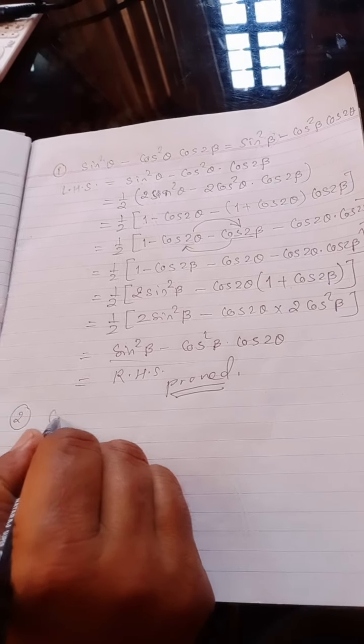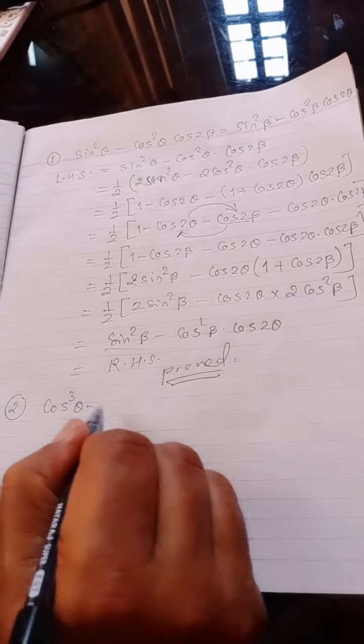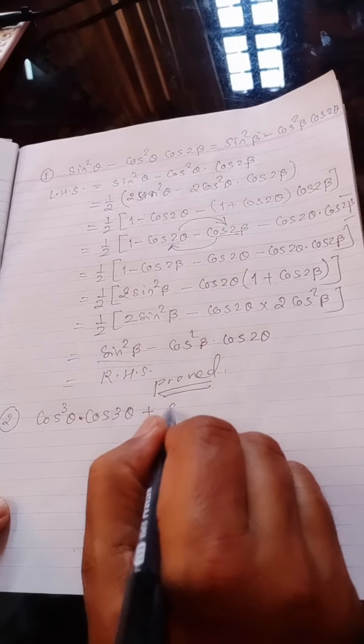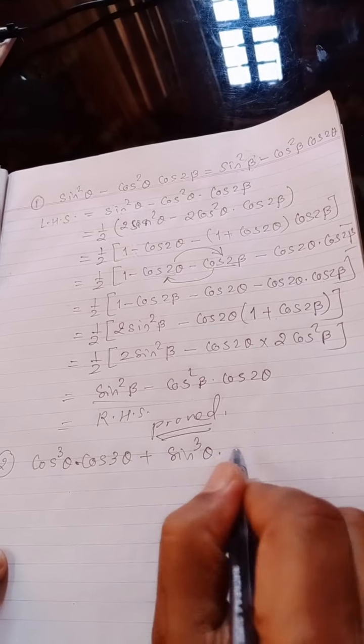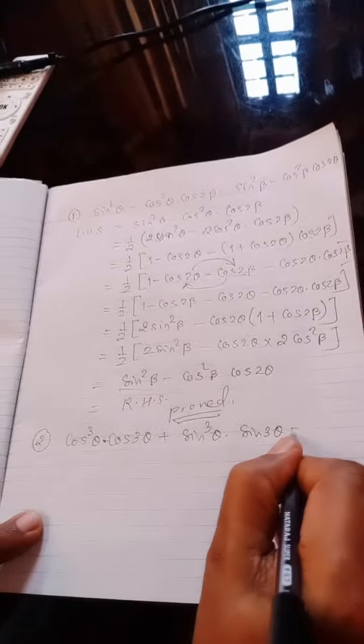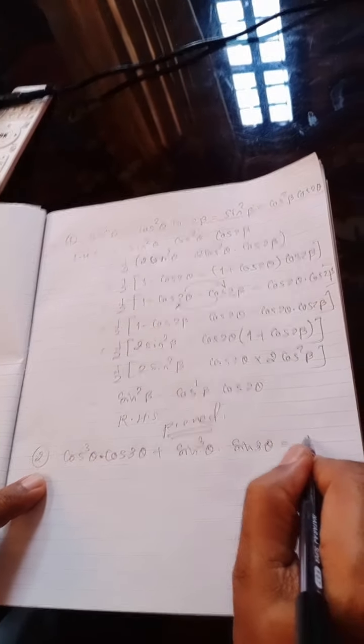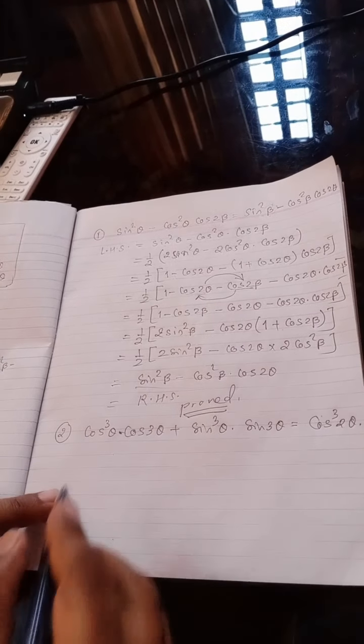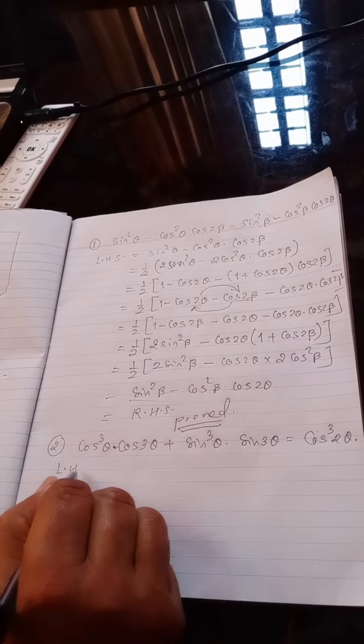The question is cos cube theta times cos 3 theta plus sin cube theta times sin 3 theta equals cos cube 2 theta. This is the question. Now we have to start from the left hand side.